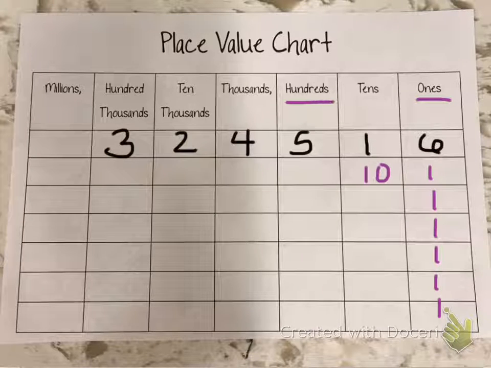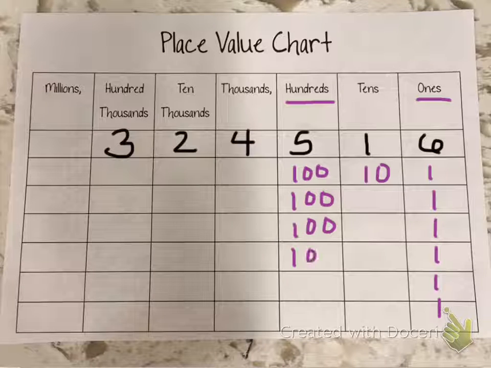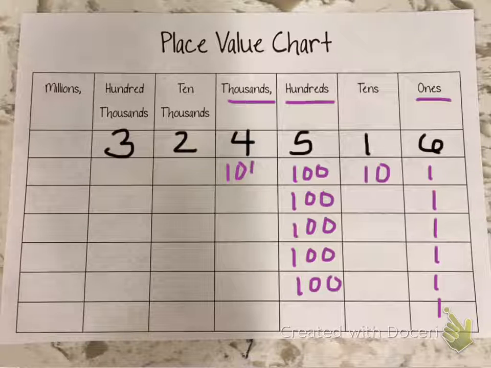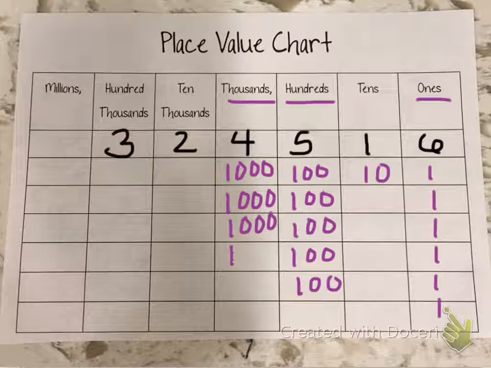Here I have 5 hundreds, so here's 100, here's 200, here's 300, here's 400, here's 500. Here I have 4 thousands, here's 1,000, here's 2,000, here's 3,000, here's 4,000.